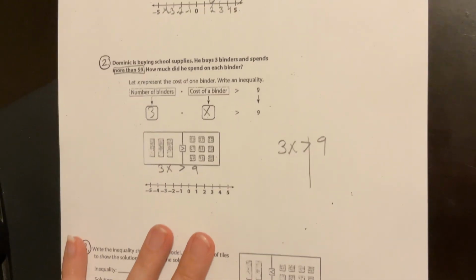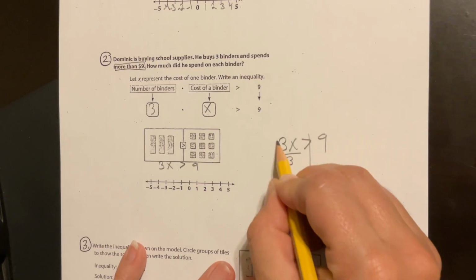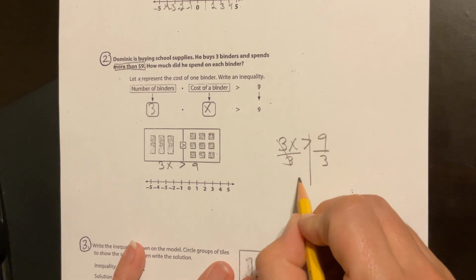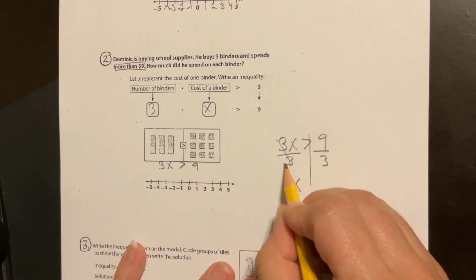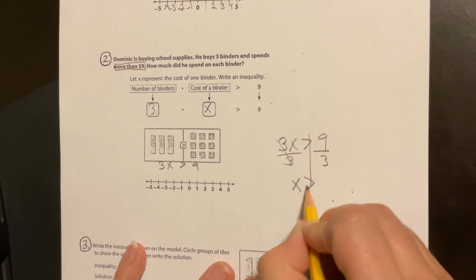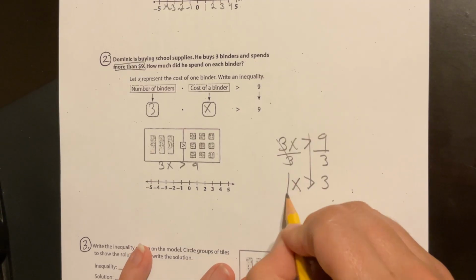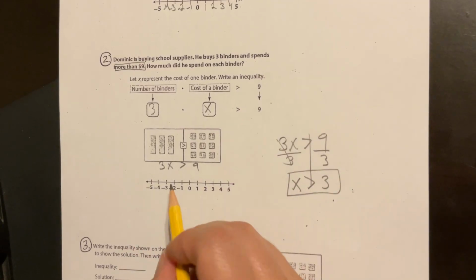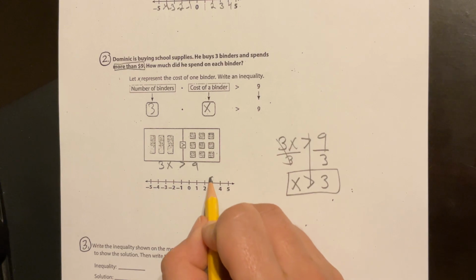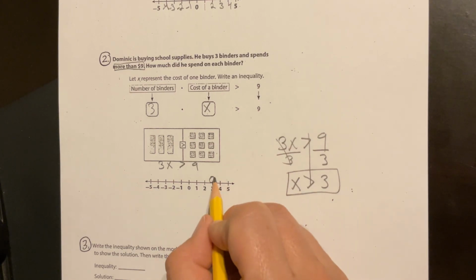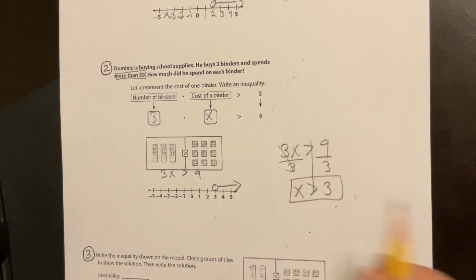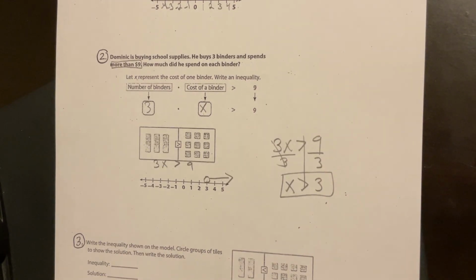Get x alone. Opposite of multiplication is division. X comes down. I divided by positive 3. My inequality comes straight down. 9 divided by 3 is 3. This time I've got all my numbers. Open circle at 3 because it is not an answer. Everything above makes that inequality true.